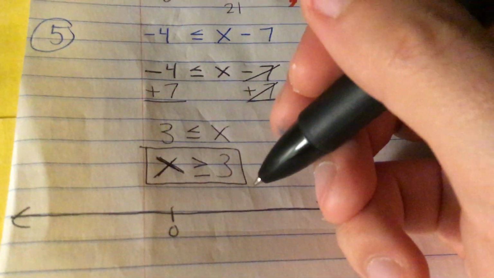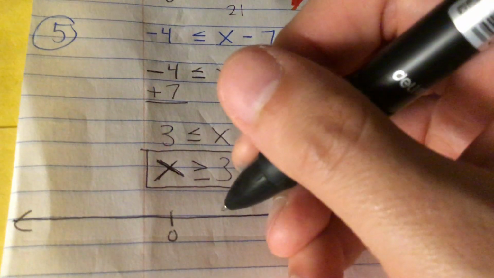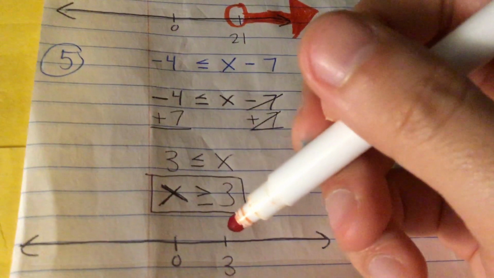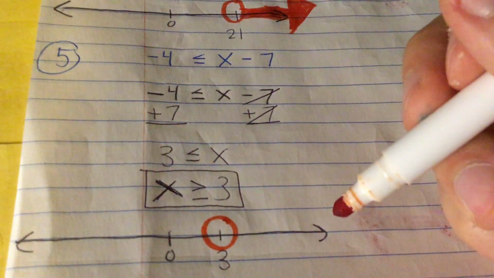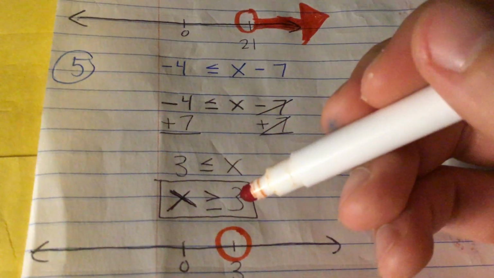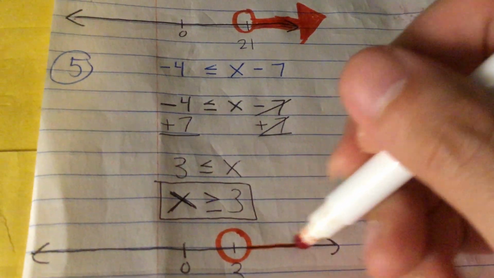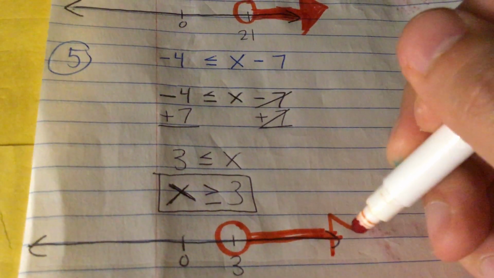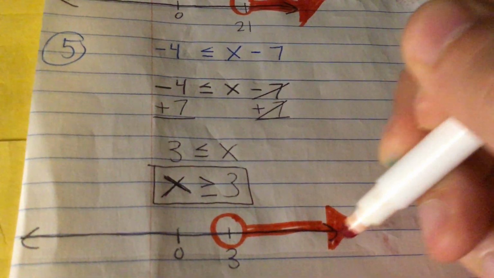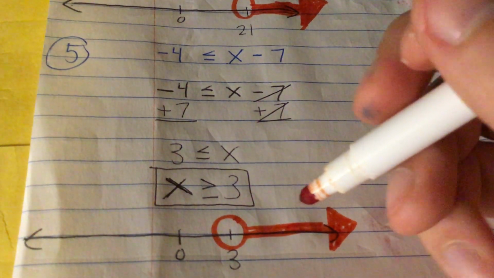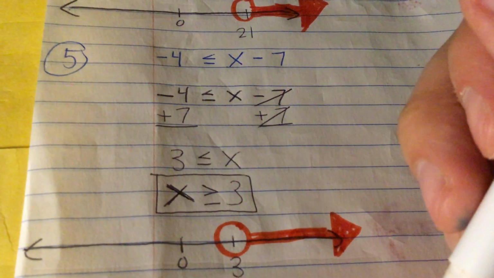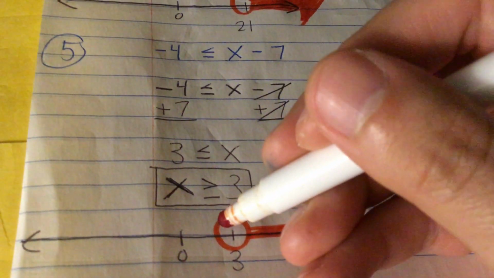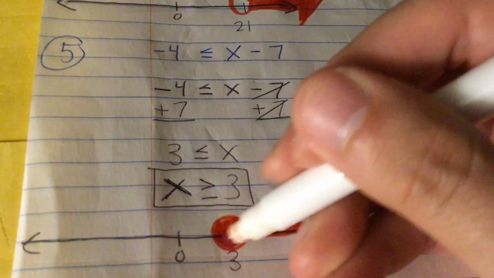Okay, so how do I graph this on a number line now? I've got a number line, and I've got 3 to the right of 0. I'm going to circle my endpoint. X is legally allowed to be all numbers greater than or equal to 3, so I'm going to shade to the right, and I'm going to put a big fat arrow. Okay, make your graph obvious. Now is 3 itself included in this solution set? Yes, because there's a greater than or equal to, so the endpoint itself becomes true.